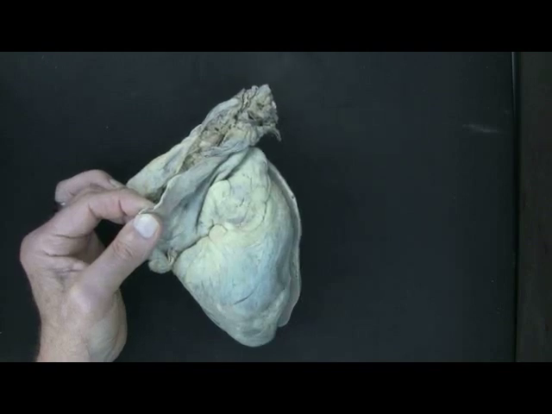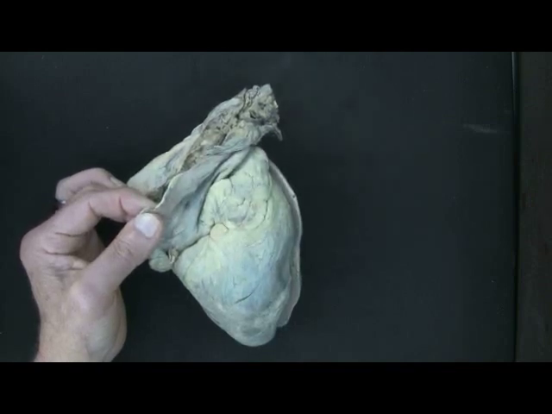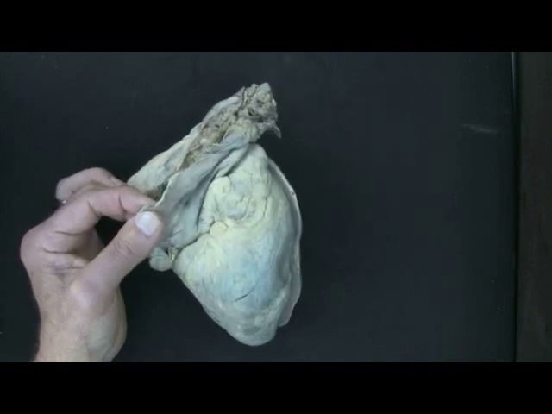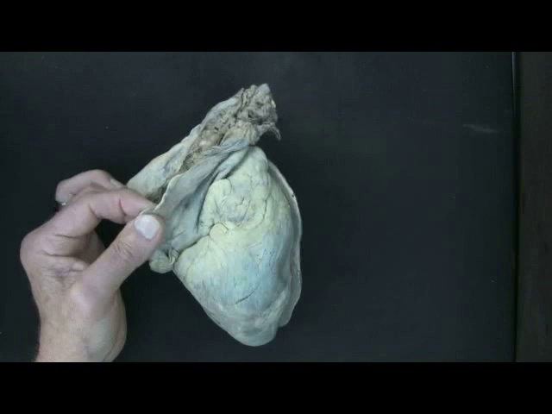As you know, the pericardium is a serous membrane, and its function here is to minimize friction between the heart and the surrounding organs, especially the lungs and chest wall.